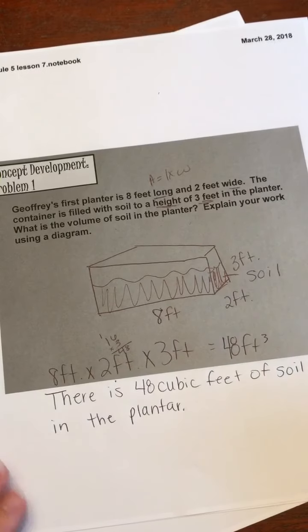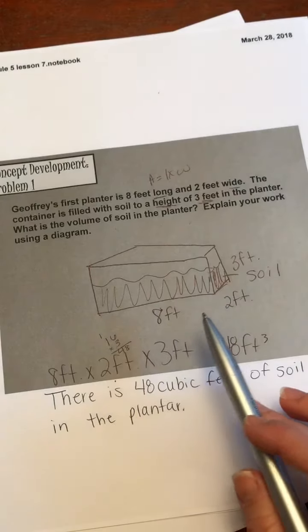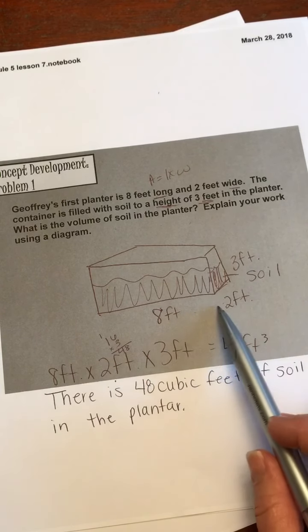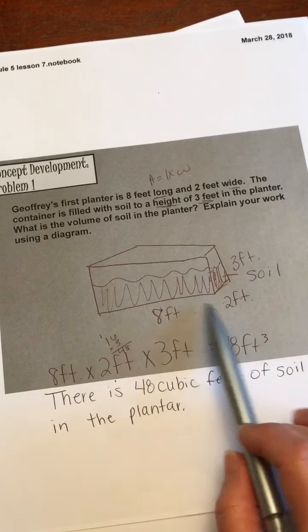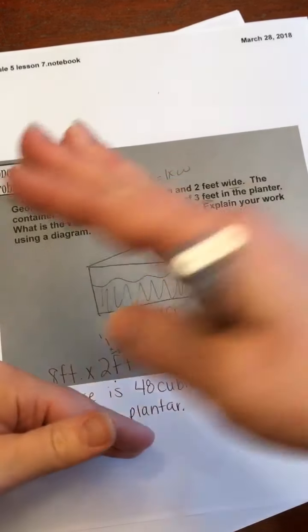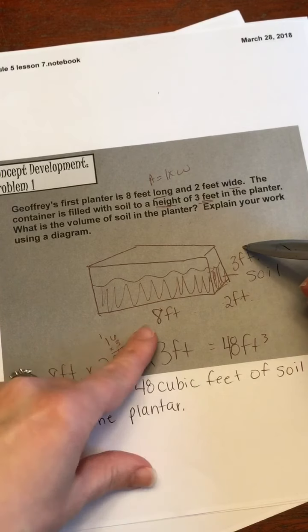Okay, and now my third step says I need to ask, is that reasonable? All right, so I'm going to think of this kind of like a fish aquarium. If I had 8 feet, which would be about 2 people laying down, and 2 rows going back, and that was stacked 3 layers, does that make sense?